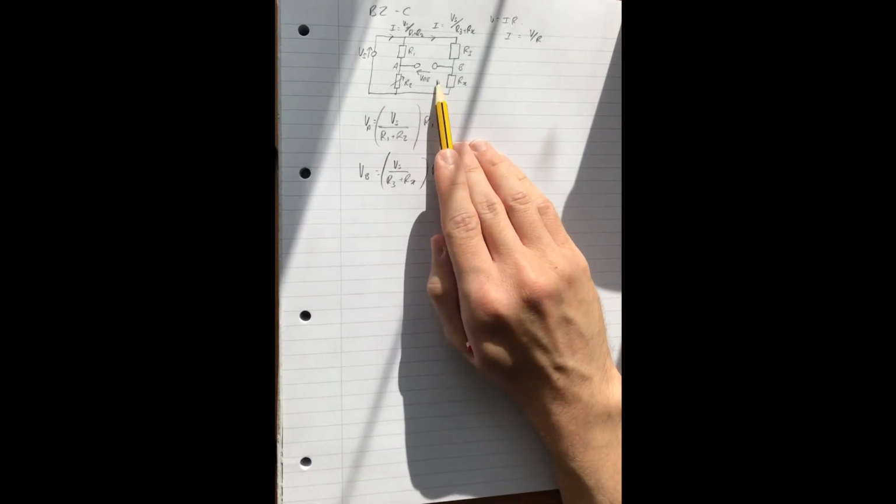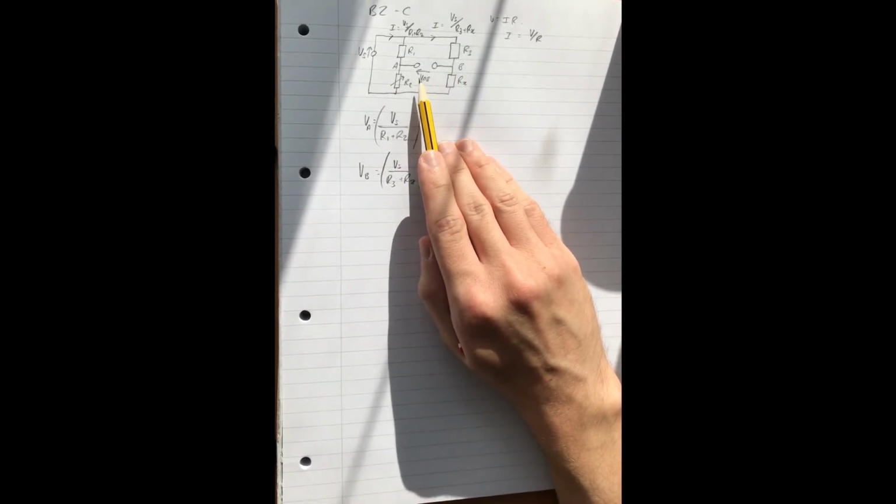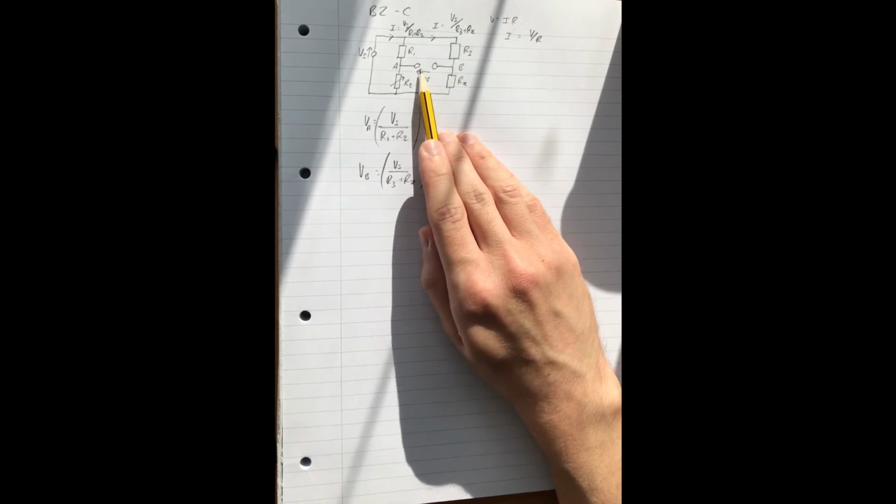We also know from the diagram that the higher potential is going to be occurring at A here.